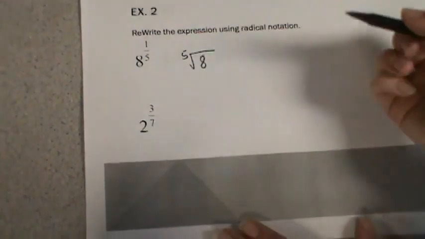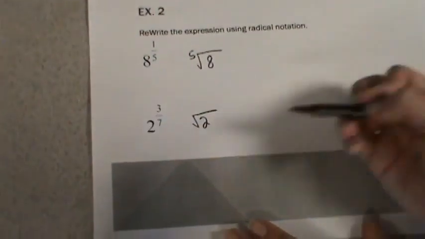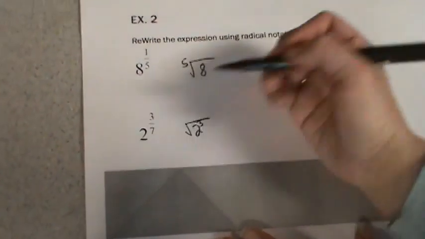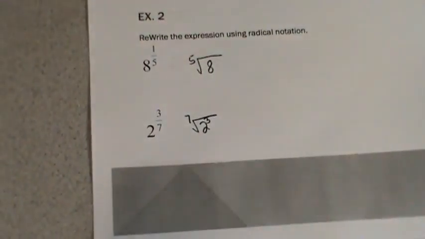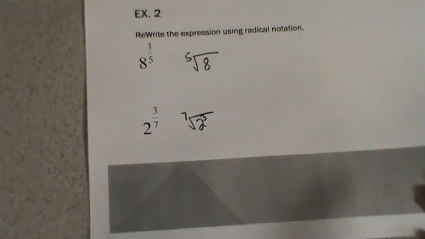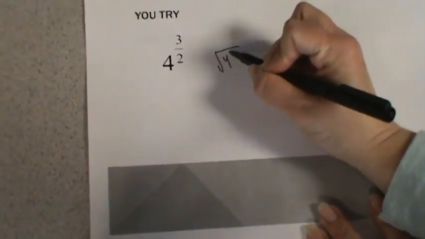When we have 2 to the 3/7, I'm going to draw my root. 2 goes inside. The number on top is my exponent that's on the inside. The number on bottom is my root. So 2 to the 3/7 is the same as the 7th root of 2 cubed. Now I have another example for you to try. So this will be the same as the square root of 4 cubed.